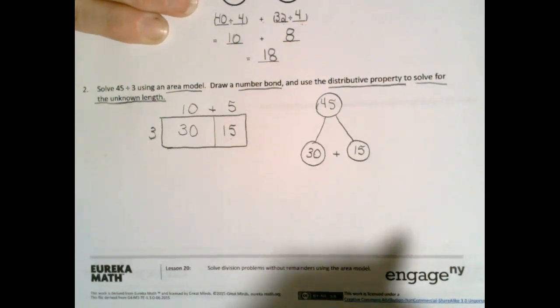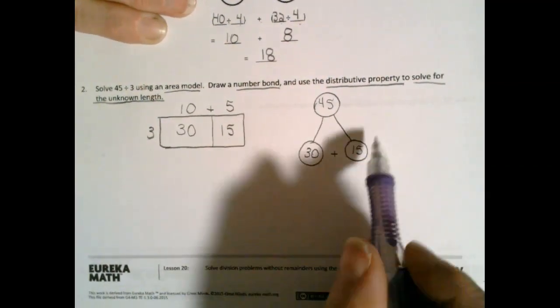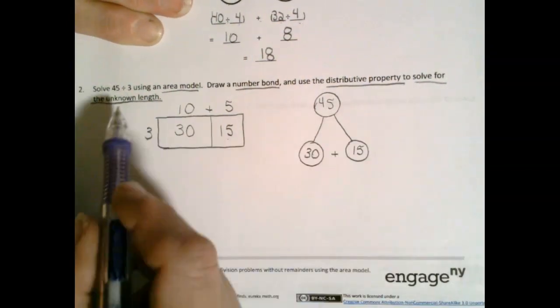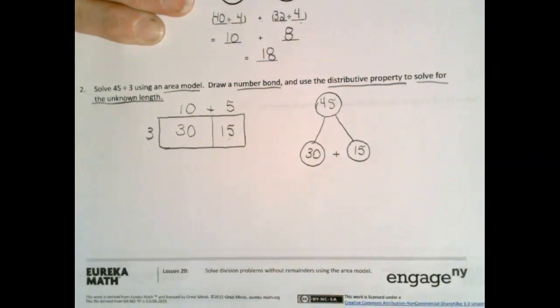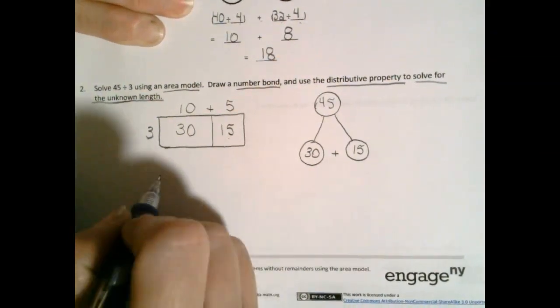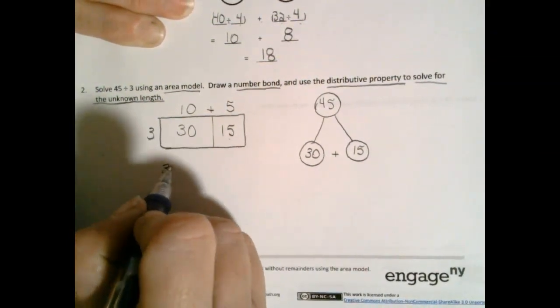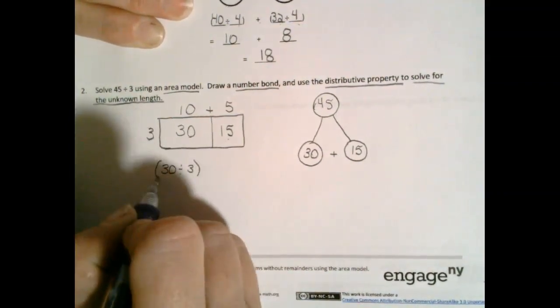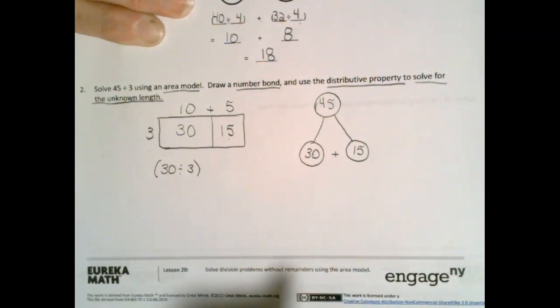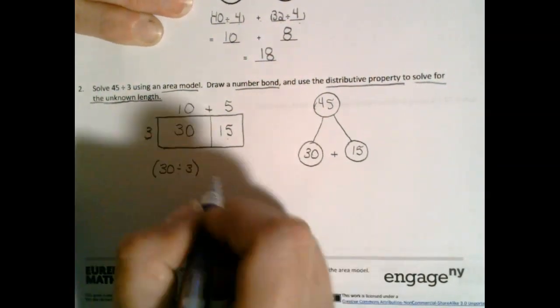So now I have to show this using the distributive property to solve for the unknown length, okay? So basically what I'm doing here is I'm saying 30 divided by 3, and I'm going to put that in parentheses because I'm going to solve that problem.